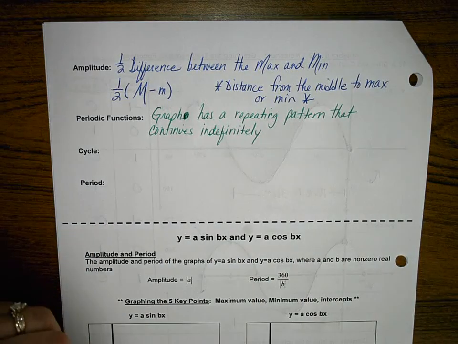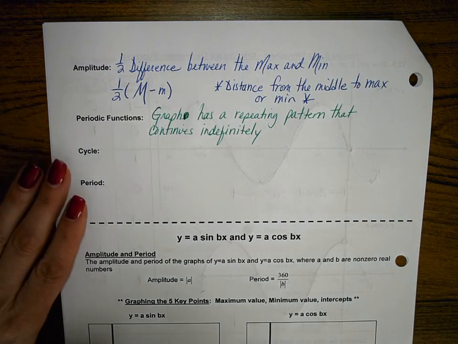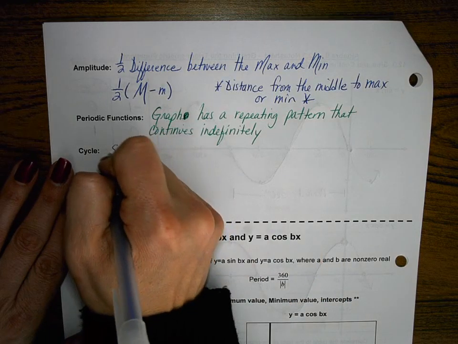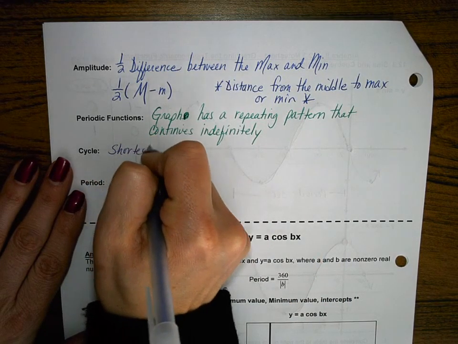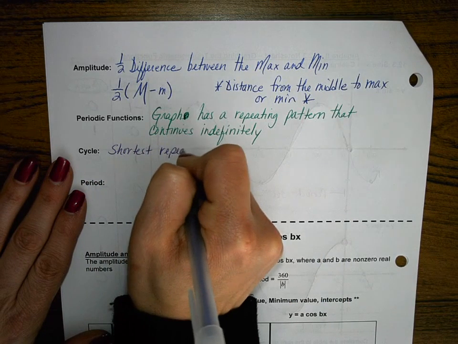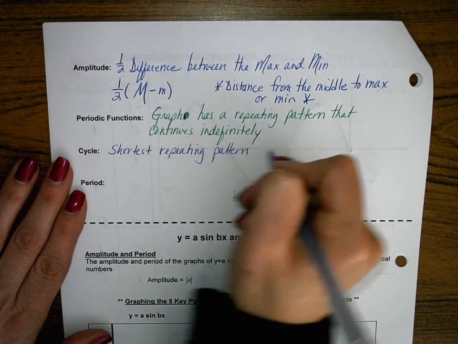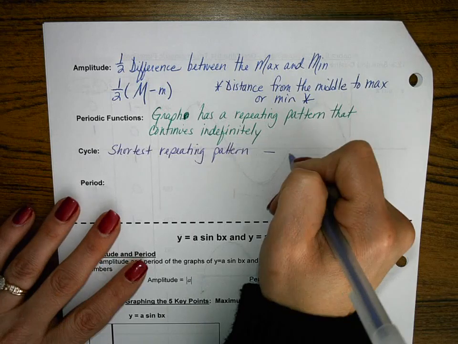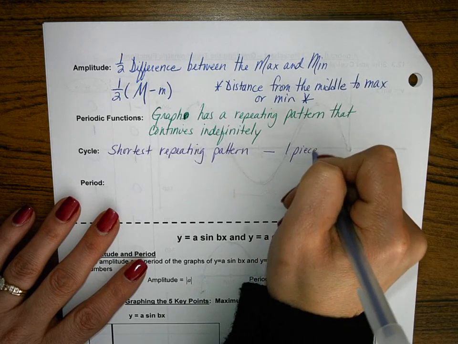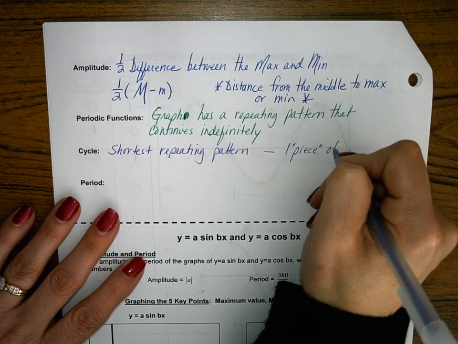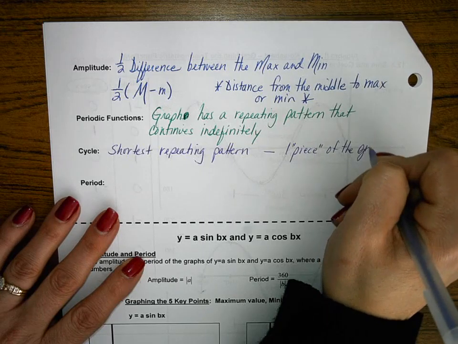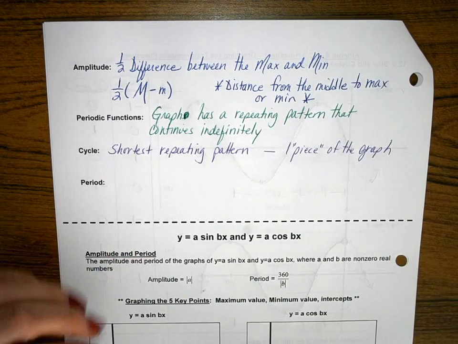And as I commented, your cycle is the shortest repeating pattern. It is one piece of the graph. Where do I get back to where I started? That's the cycle.